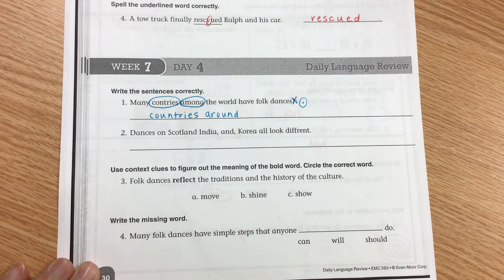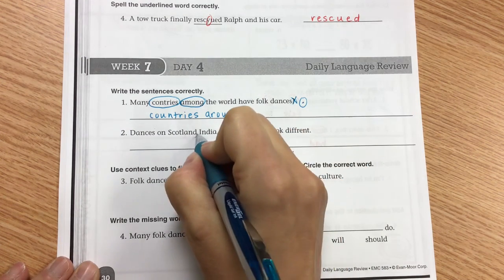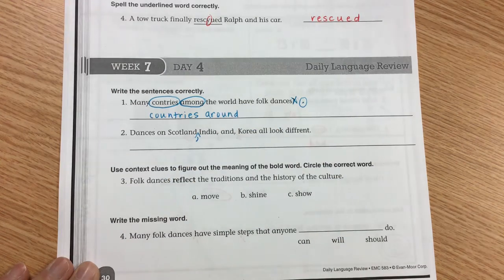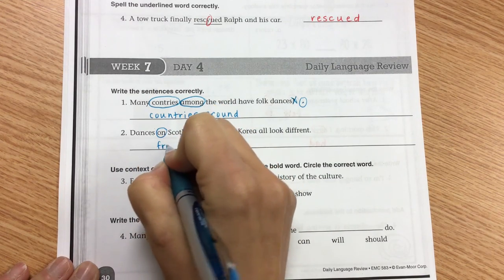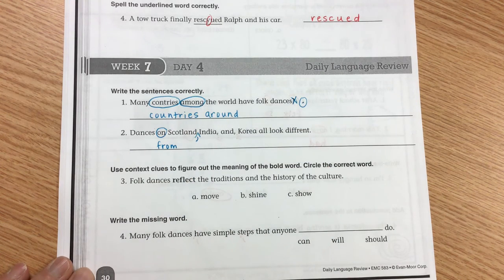All right, number 2. Dances on Scotland, India, and Korea all look different. That is true. I'm sure they look different. So that needs a comma because those are all different countries. And it's not going to be dances on Scotland. That would be from, because it's different places where they are from.